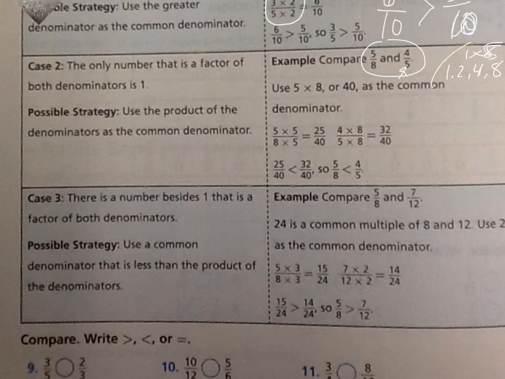And the only equivalent factors, the only factors they have in common, are 1. Remember, when it comes to 1, we don't really deal with 1. So here's something you can do. You can take the two denominators of 8 and 5 and multiply them to get 40. And now you can make each fraction have 40 as the denominator. Okay? And this is something we'll go over heavily in small group.